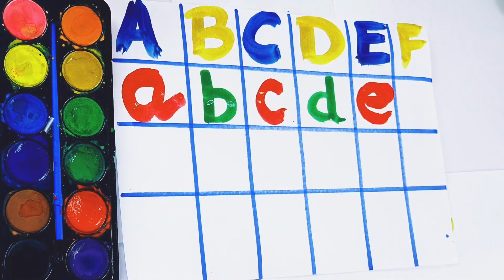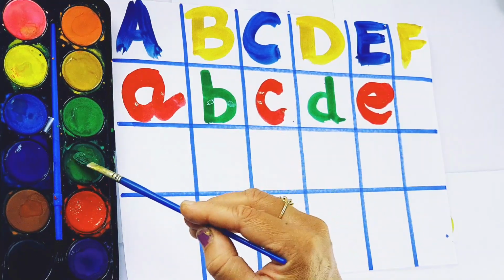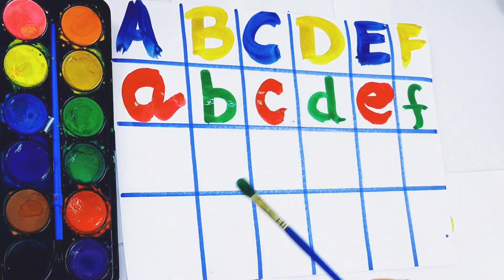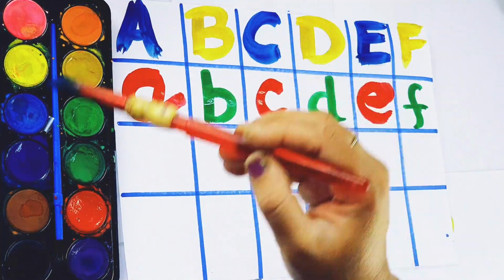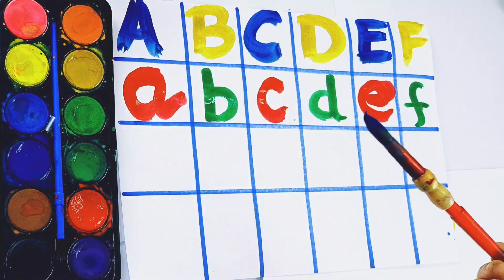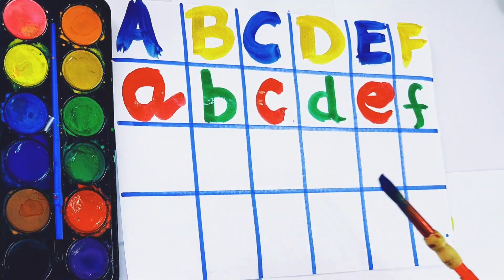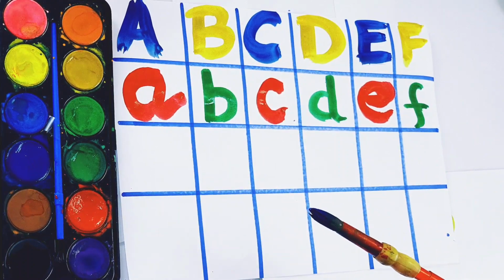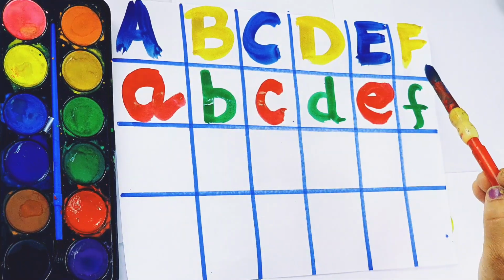E for egg. F for frog. Now we write down uppercase ABCD, means capital letter ABCD. F.